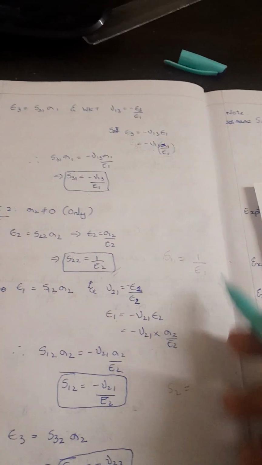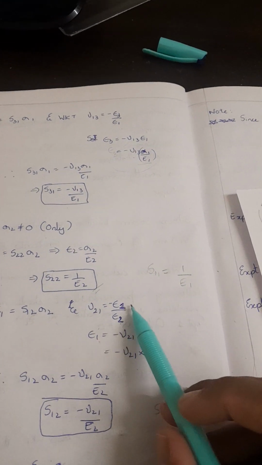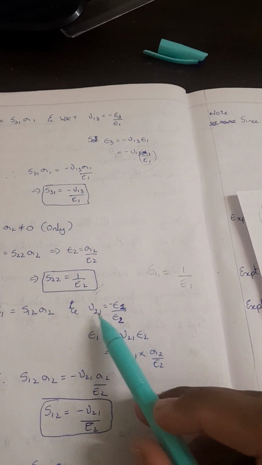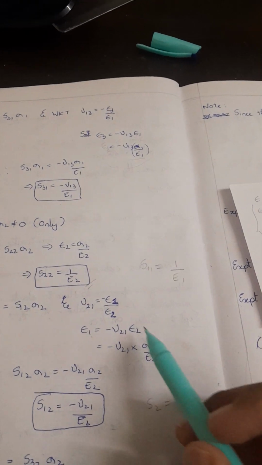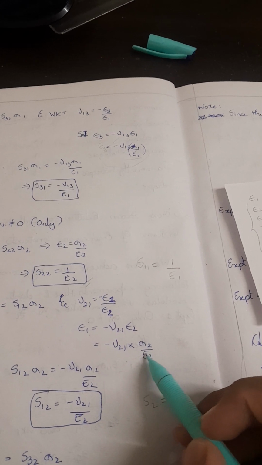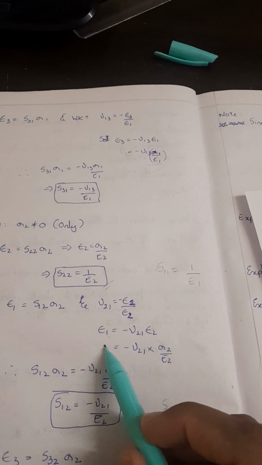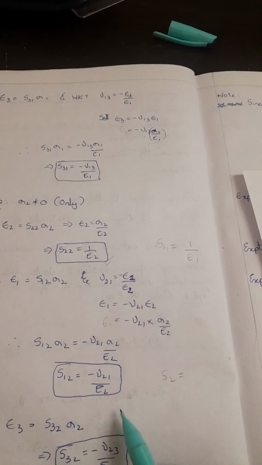For you to understand this process, I'll just cover it in a brief way. So strain 1 is nothing but negative Poisson's ratio multiplied with strain 2. Strain 2 can be represented as stress 2 over the modulus of elasticity 2. So I've got my relation for strain 1. When I equate these two together, I'm left with this.